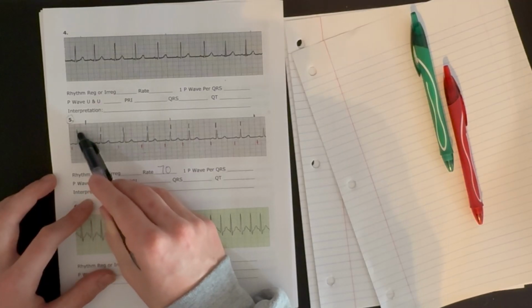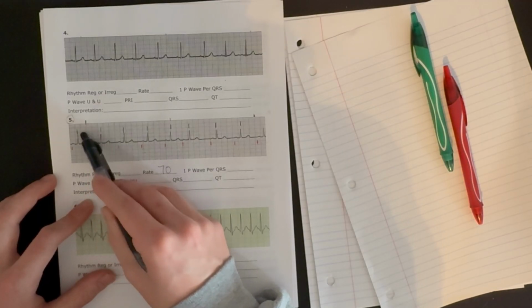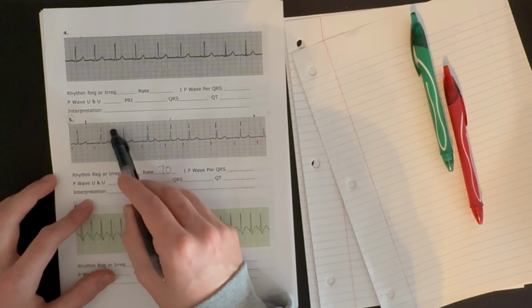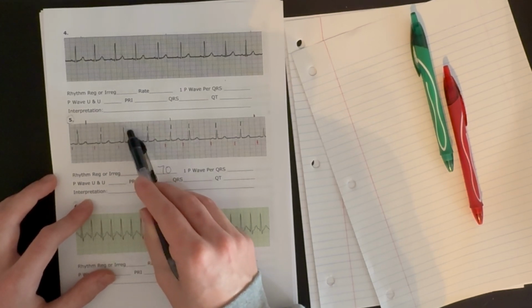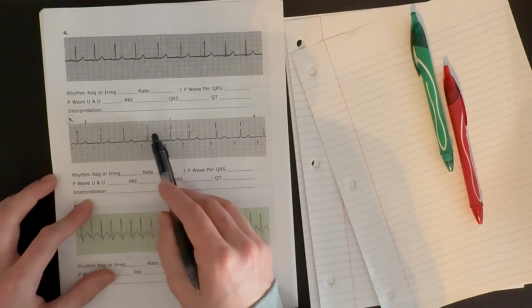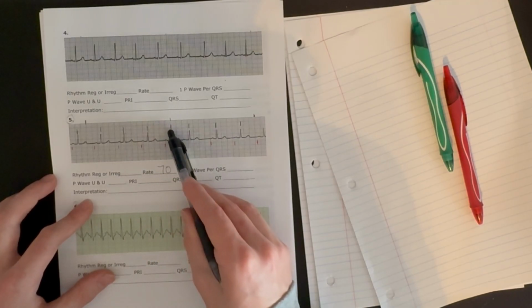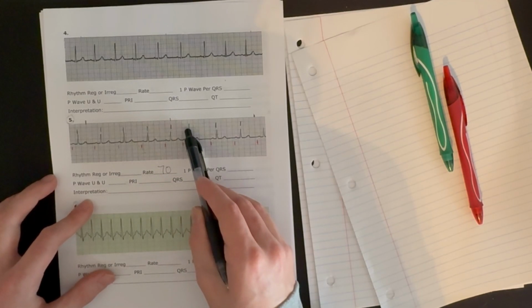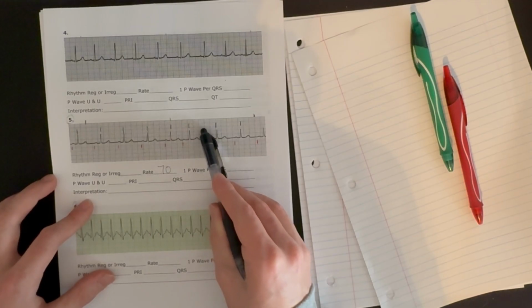Let's check our QRS complexes, or specifically our R to R interval. Normally, it's about half, 1, 2, 3, so it's about 4. Another 4. Half, 1, 2, 3, 4. Same thing, and then all of a sudden it's 3. And then 1, 2, 3, 4, 5.